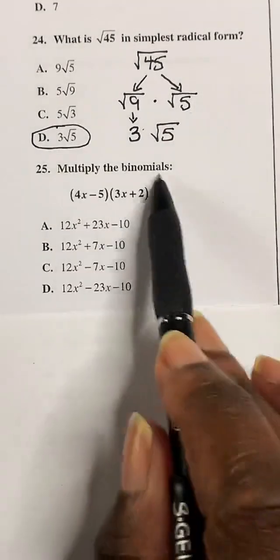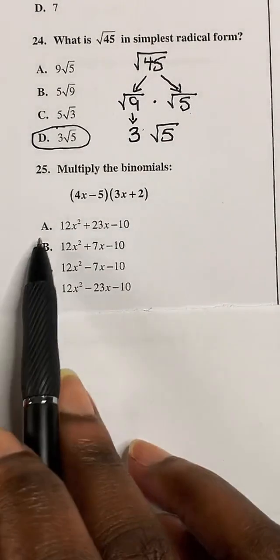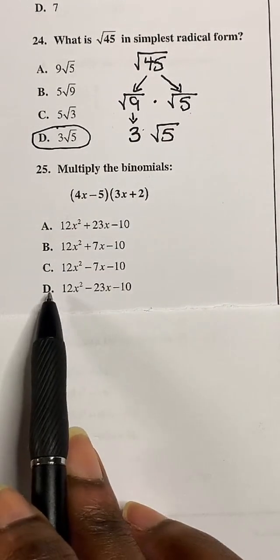All right, multiplying the binomials. So is it A, B, C, or D?